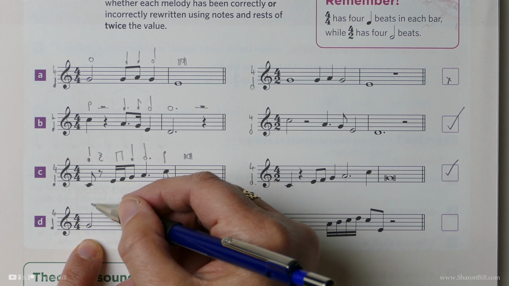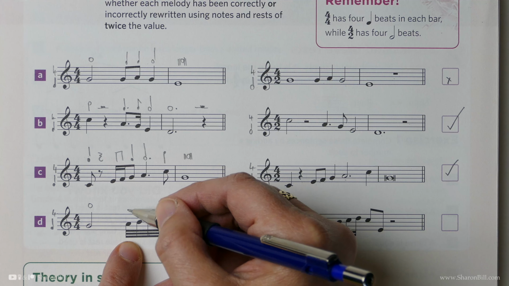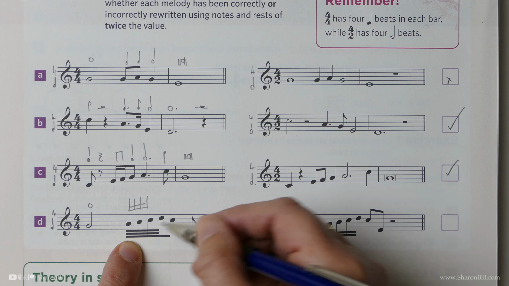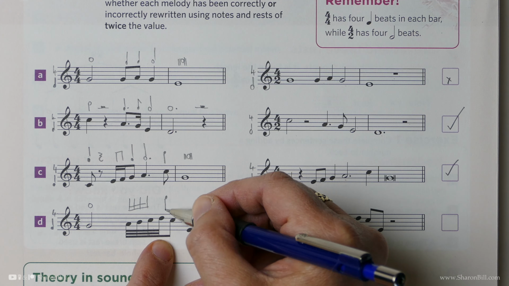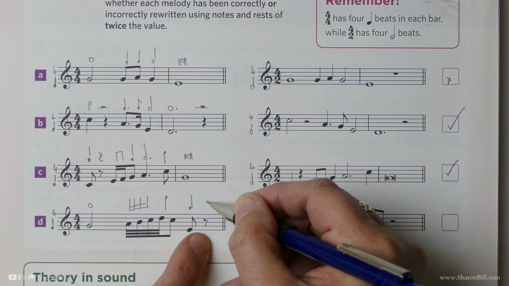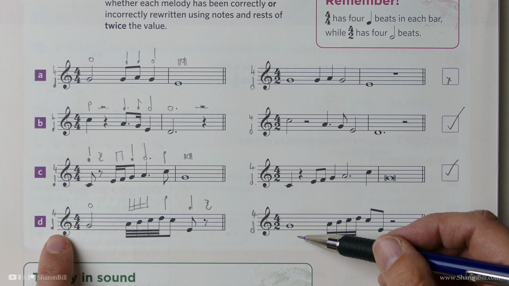So a minim will become a semi-breve. Demi-semiquavers will become semi-quavers, kind of lose a beam. A quaver will become a crotchet. A quaver will become a crotchet. A quaver rest will become a crotchet rest. What do we have here?